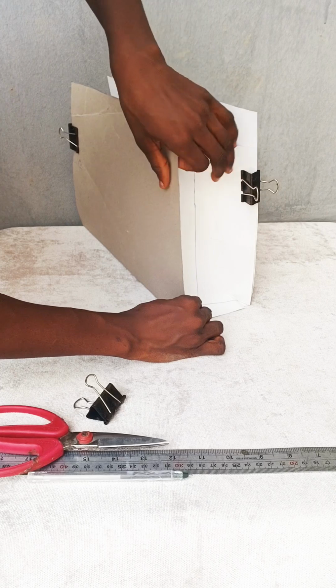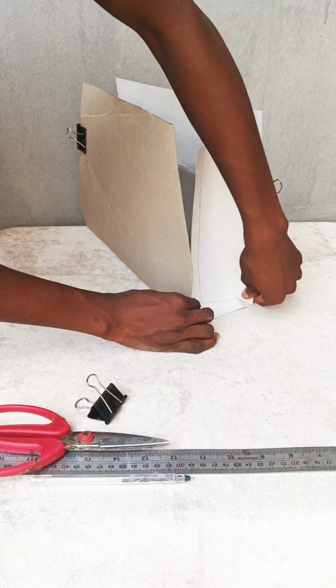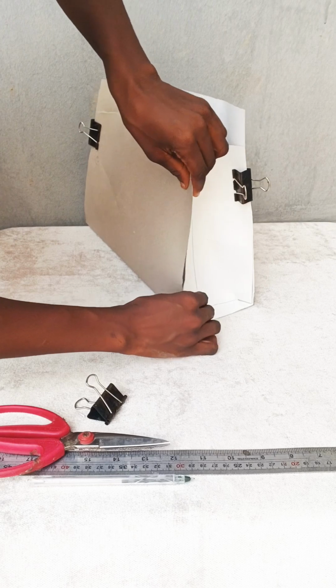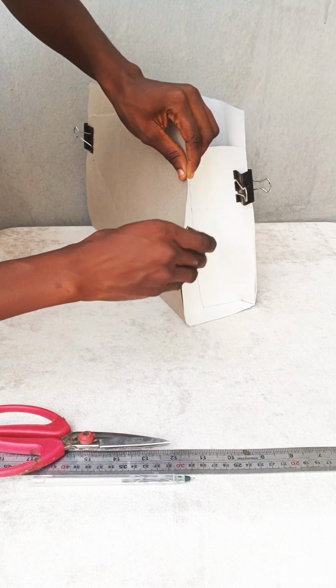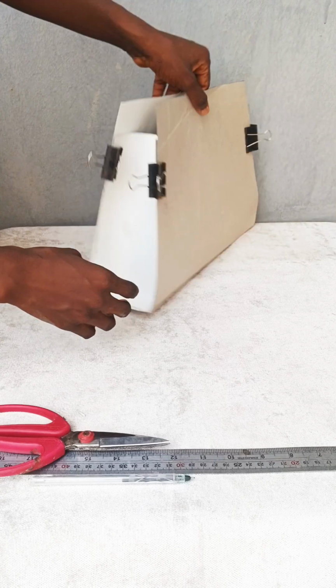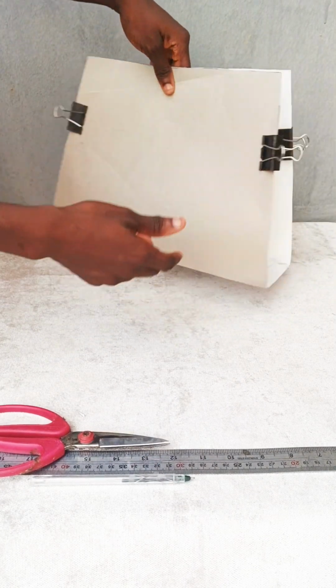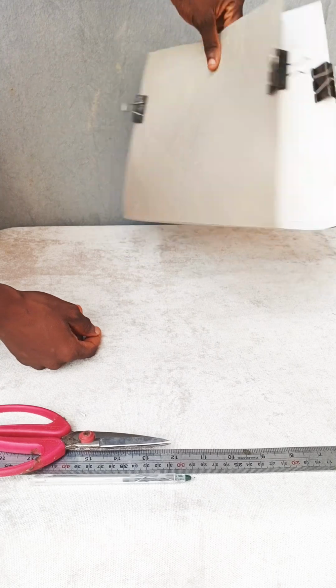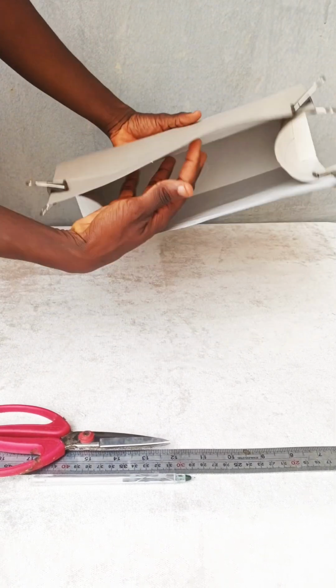So that's one of the reasons you have to make sure you start placing it from the base panel. So now this way both gussets are going to be on equal lengths. So this is the outcome of the maxi tote bag.